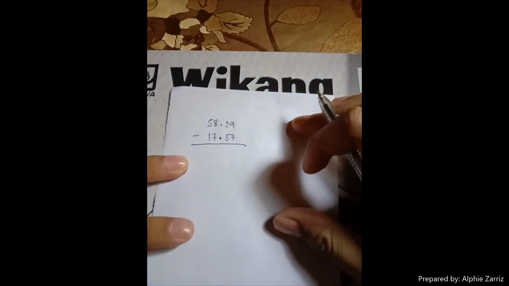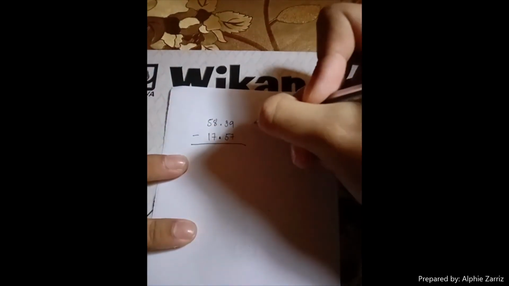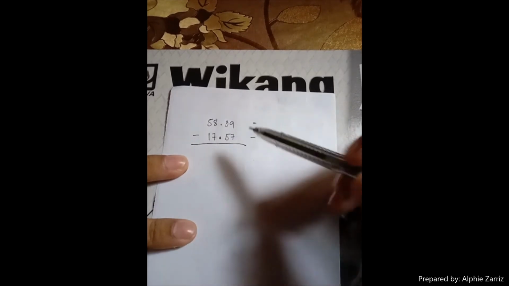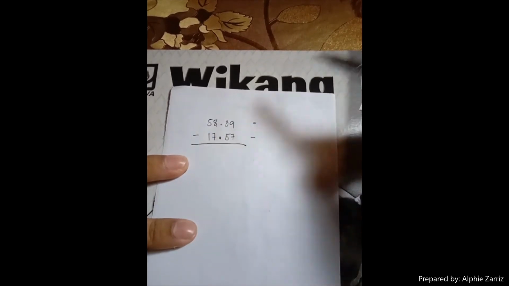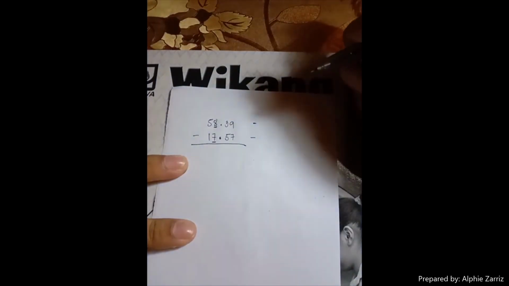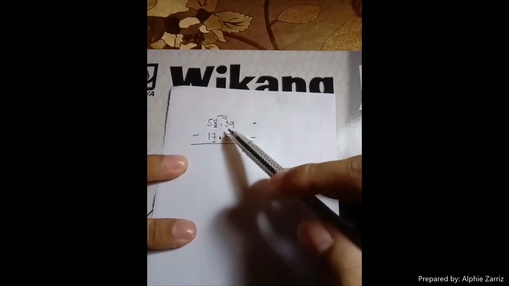First, round off the nearest whole numbers. So we have here 8 and 7. I-round off lang natin sila. Yung next number is 3.